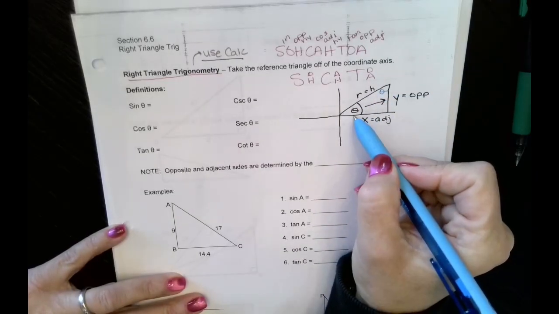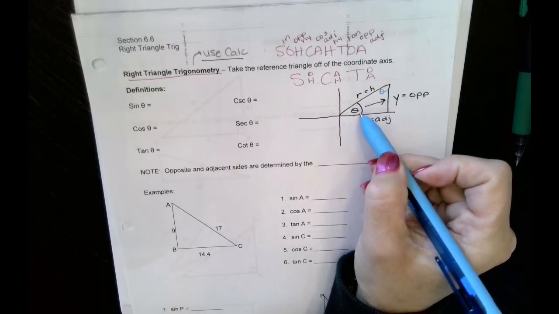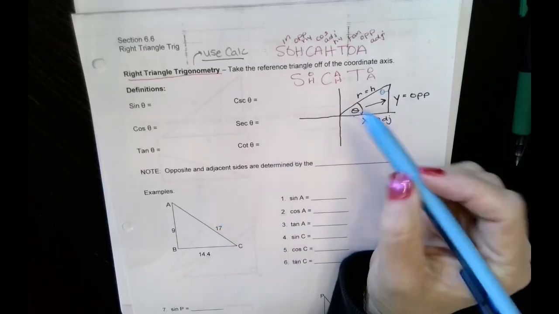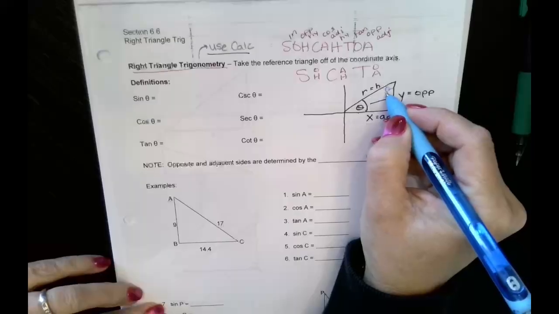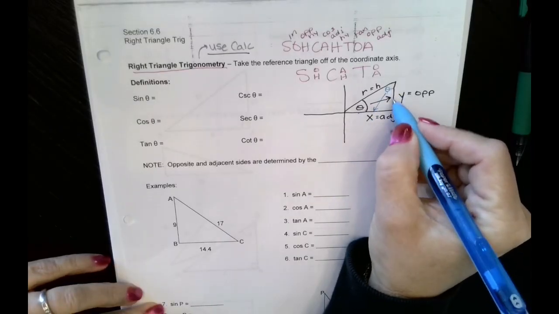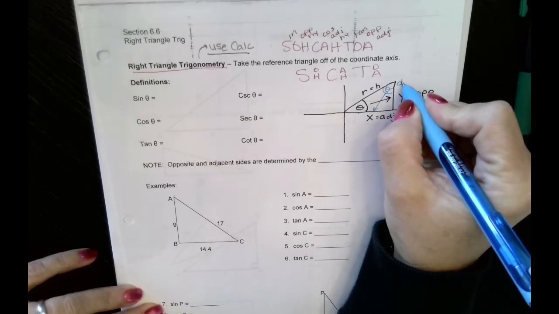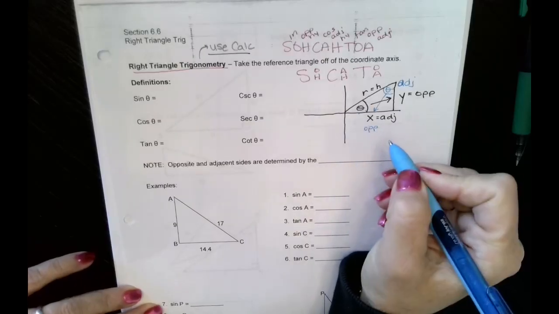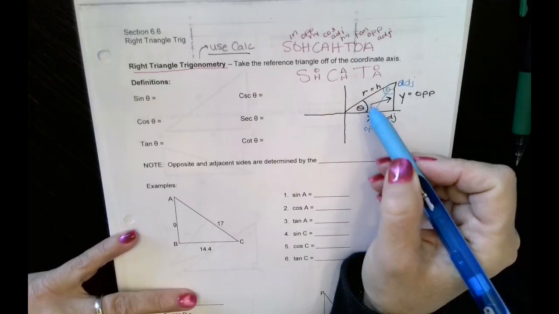Now, be careful, because I could very easily say that this is my theta. Now, this is my reference angle, and everything that we've done so far in trig, we're talking about reference angle, but as we go into all types of triangles, this blue angle right here might be what I'm looking for. If that's the case, then this would be my opposite, and this is my adjacent. Whatever's touching your angle is going to be your adjacent. So if it's the blue, this is my adjacent, and this would be my opposite. So it's super important that you identify your sides as such.